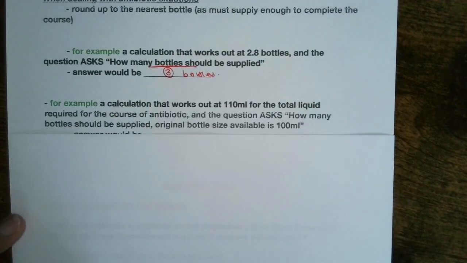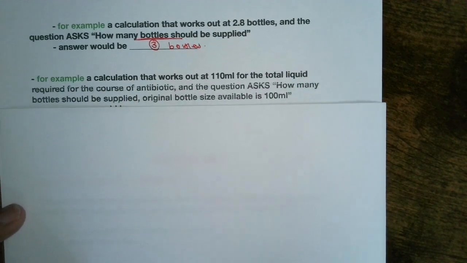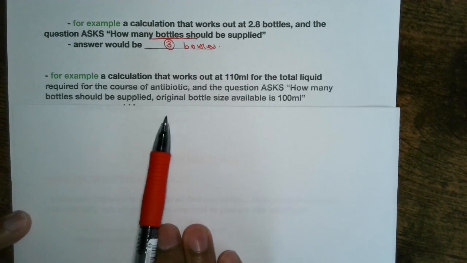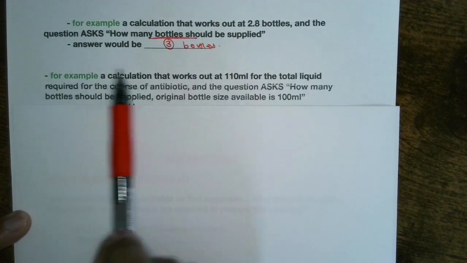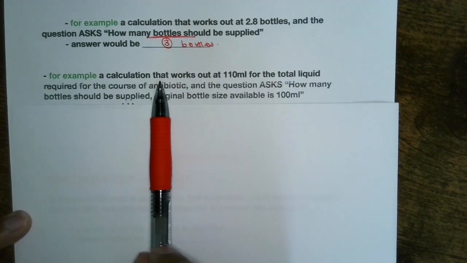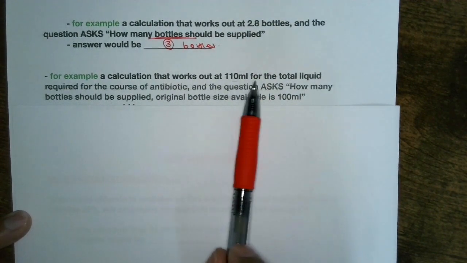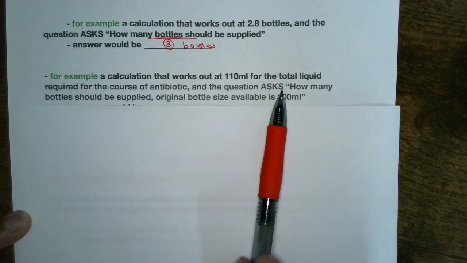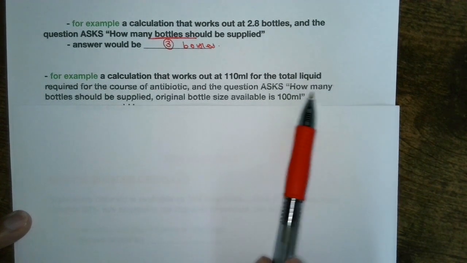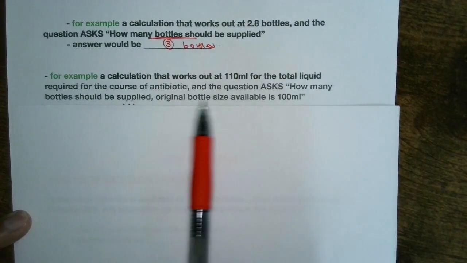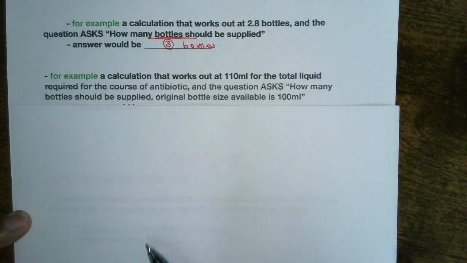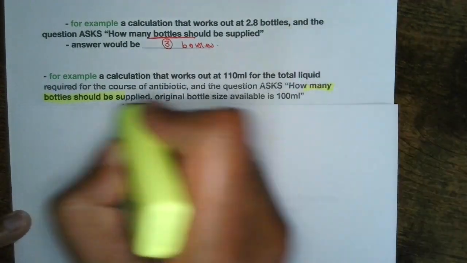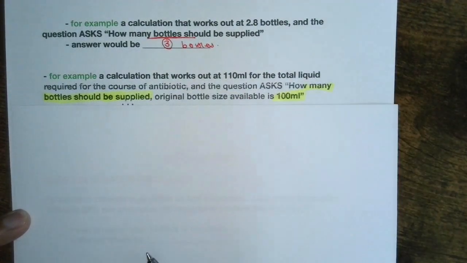Another example of this that you come across quite often in practice is with dental prescriptions or acute antibiotic prescriptions for children. So when you do a calculation, let's say for amoxicillin suspension, and you calculate that they need 110 mils of liquid for the course of antibiotic, but the question states, how many bottles should be supplied? The original bottle size is 100 mil. And they're telling you what the original pack size of the bottle is.